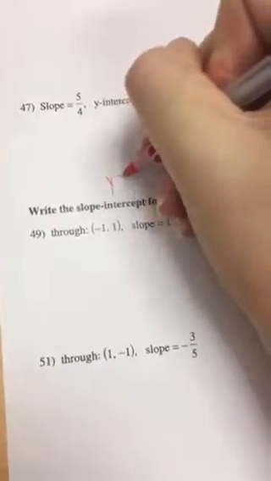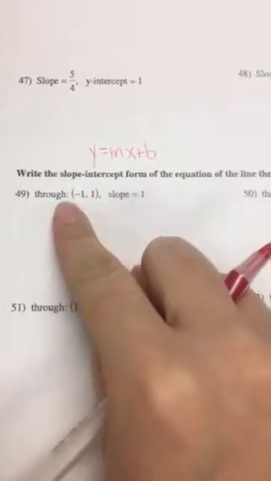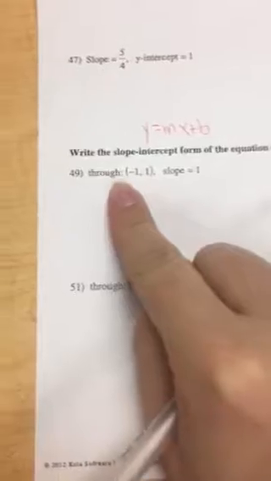For the next part of ELT, we're kicking it up a notch. And this time, you're still writing the slope-intercept form, but you're not given the y-intercept. Okay, so this is what you have to do. Step 1, you're just going to always write that equation, y equals mx plus b.